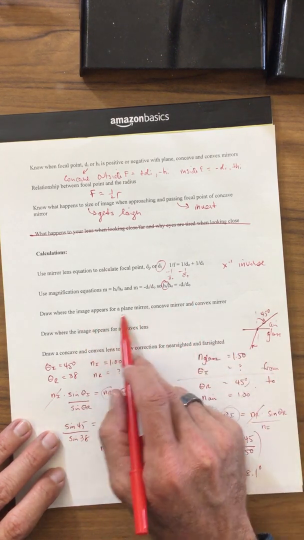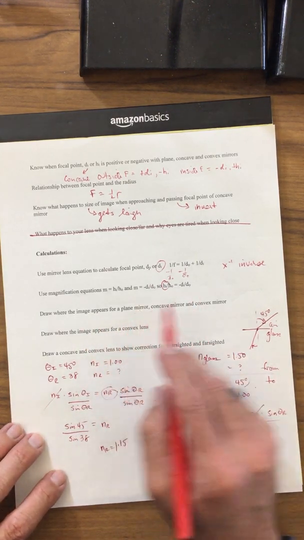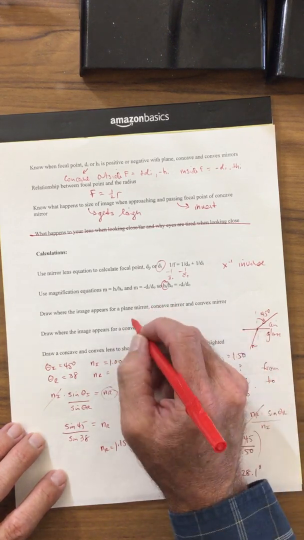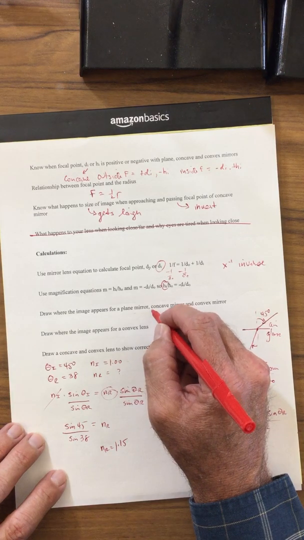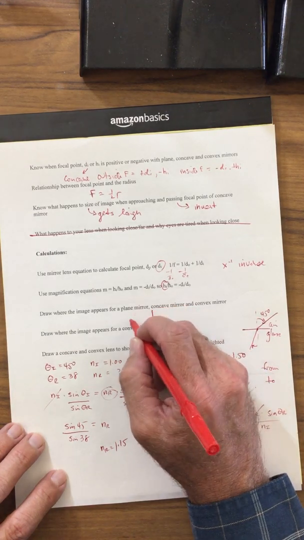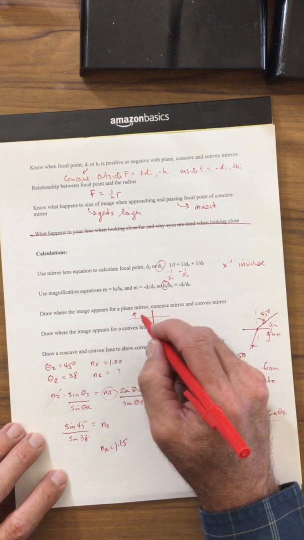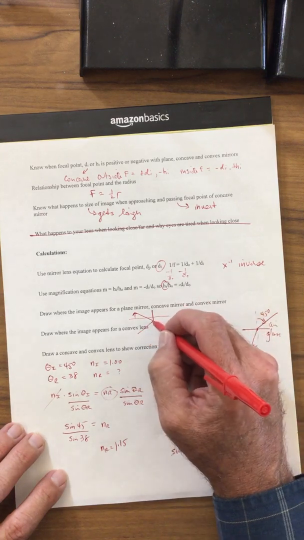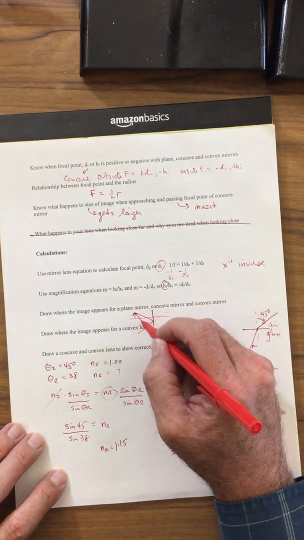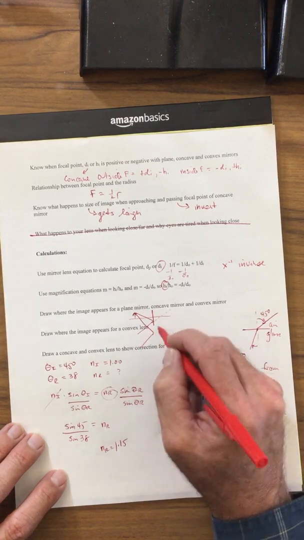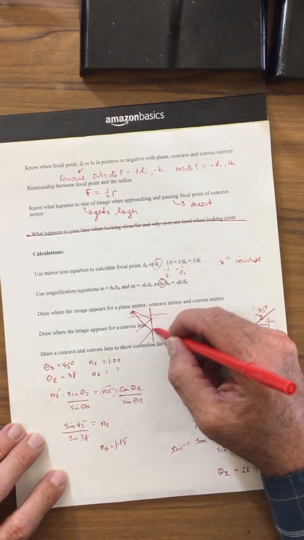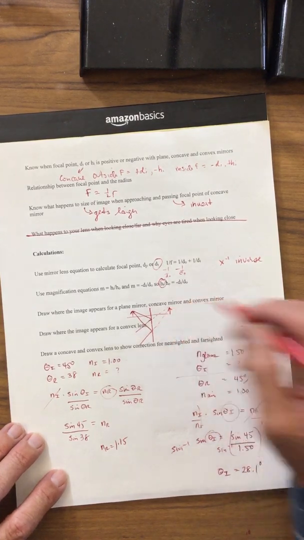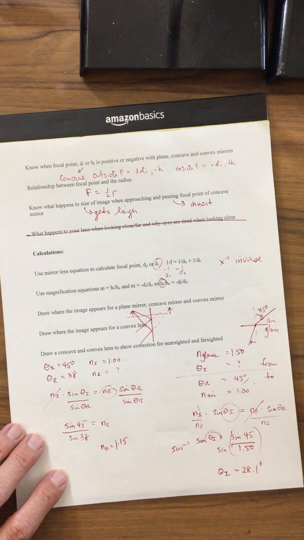Draw where the image appears for a plane mirror, concave mirror, or convex mirror. So for a plane mirror, if your object is here, remember we drew these rays like this, reflecting off of the mirror, and they would converge as a virtual image on the other side. We've already done that for our concave mirror and for our convex mirror.